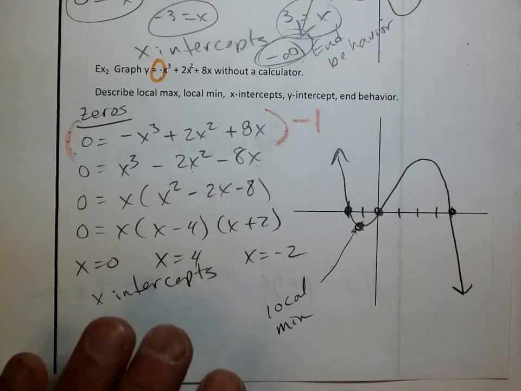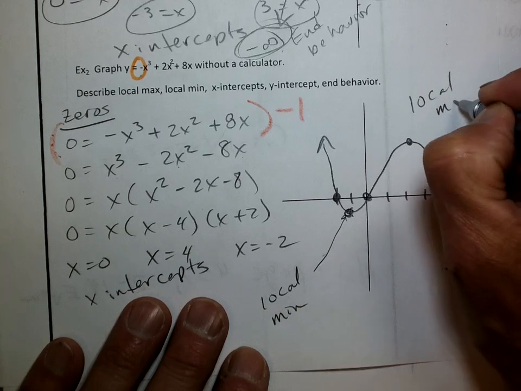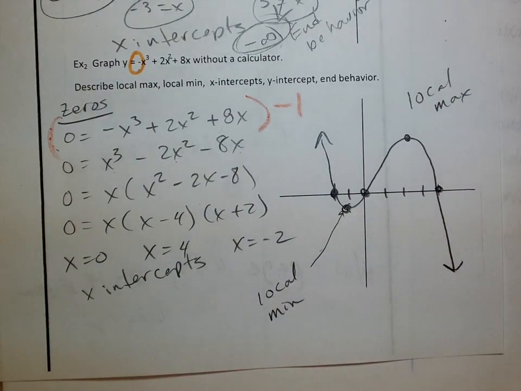My local max is right here. That's my local max. It can't be my complete max because this graph is going off to infinity. I mean, the very maximum of this graph is off at infinity. So that's why we call that a local max, okay?